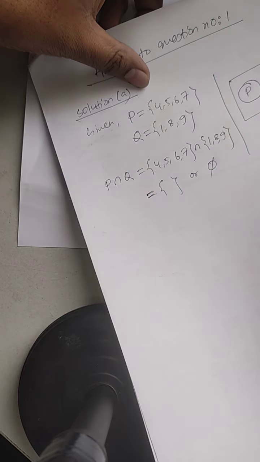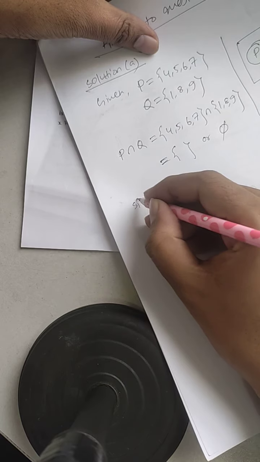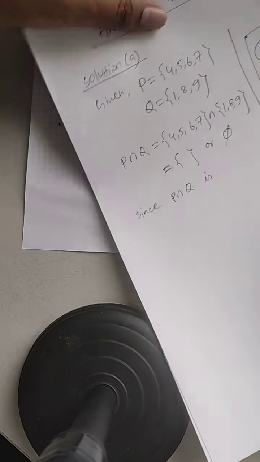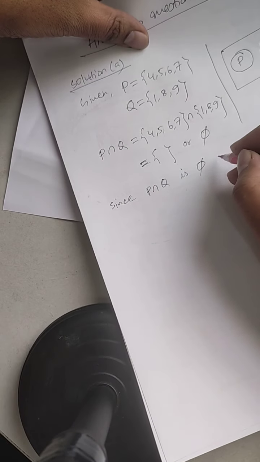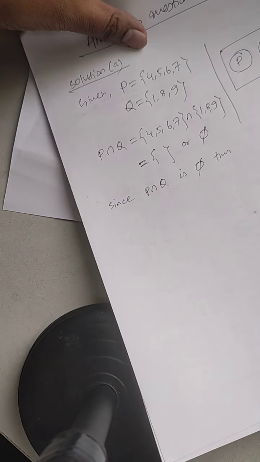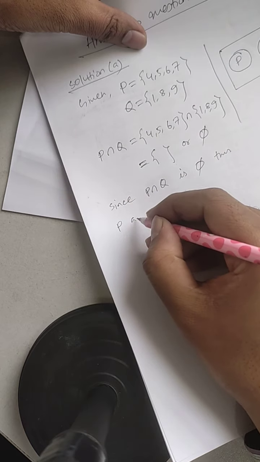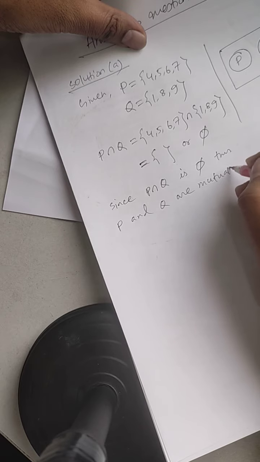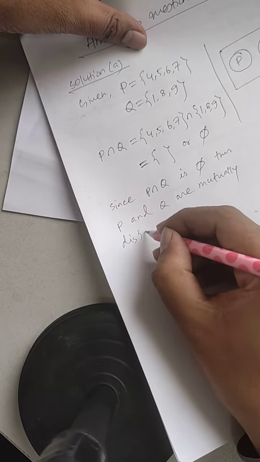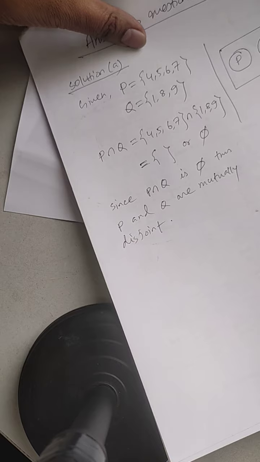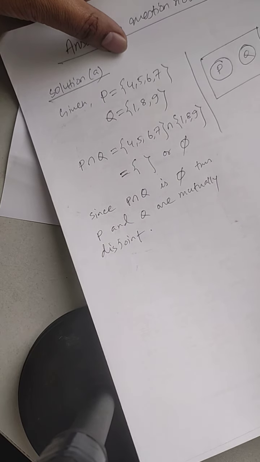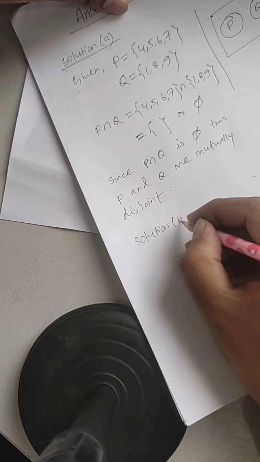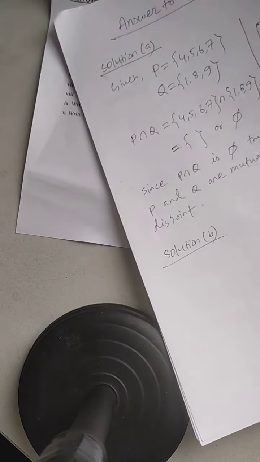So you may write: since P intersection Q is the empty set, thus P and Q are mutually disjoint. Okay, now solution B.